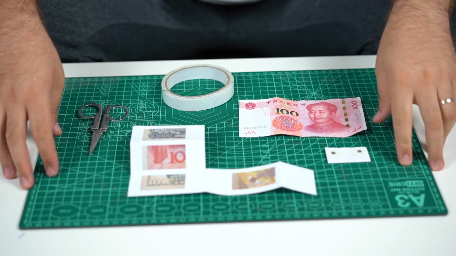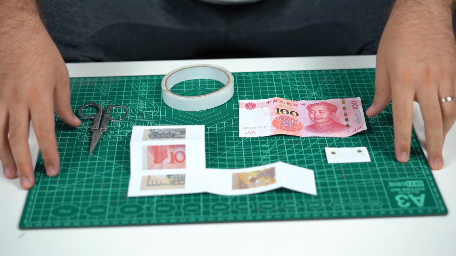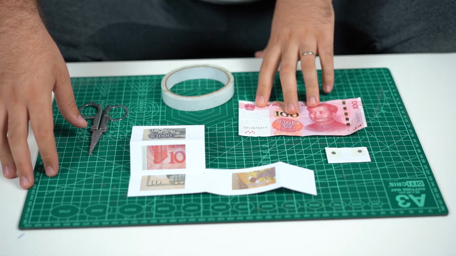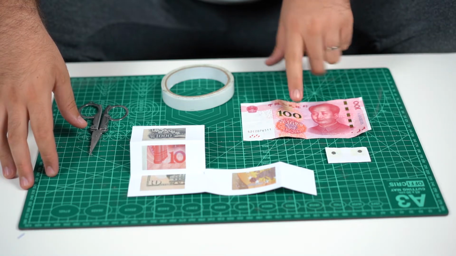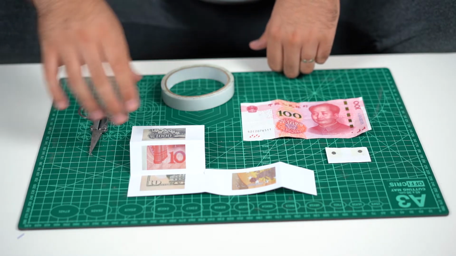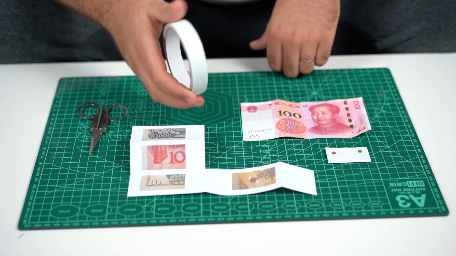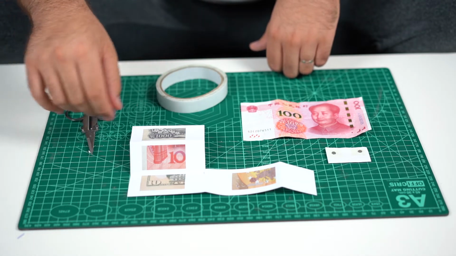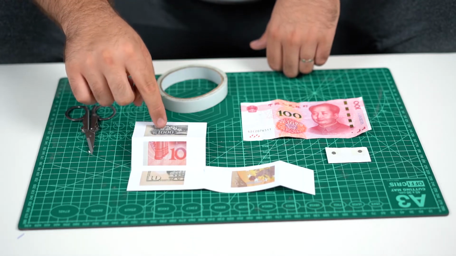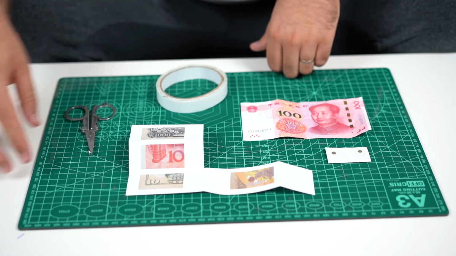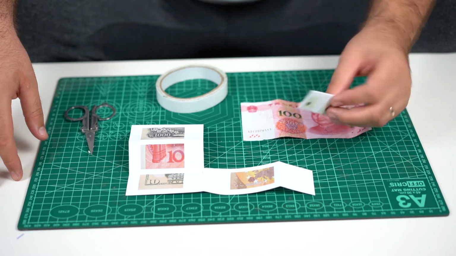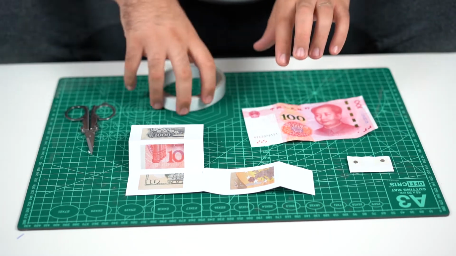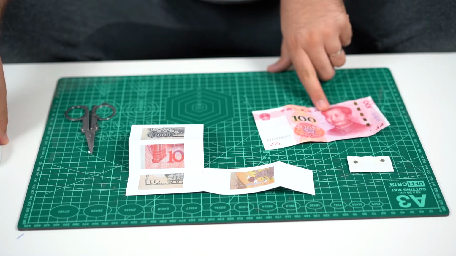Okay, so this is what you are going to use to customize your gimmick. You will need your bill, your selected bill. Let's say we're going to do it with a Chinese bill. Then you will need some double tape, scissors, your paper with different currencies, and your gimmick. Great. So firstly, what we're going to do is this. So we're using the Chinese bill.